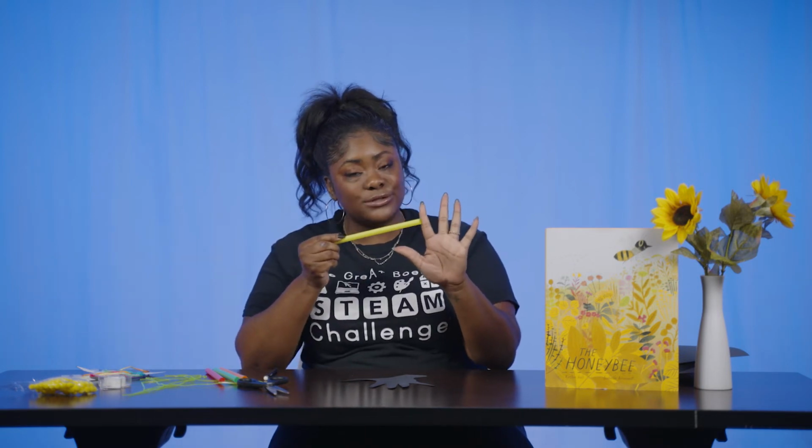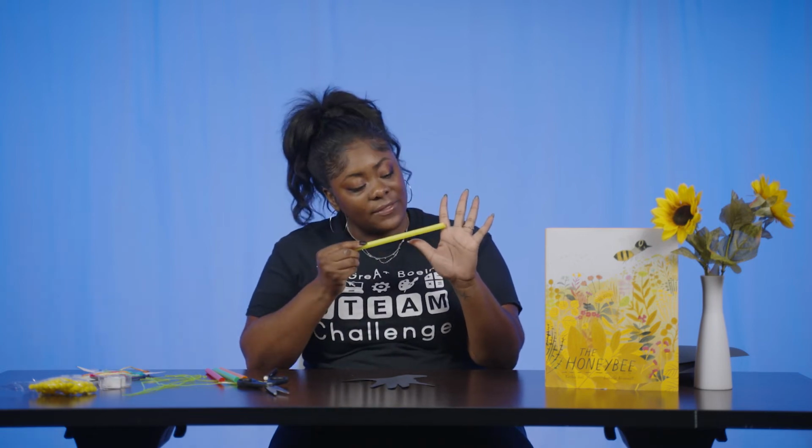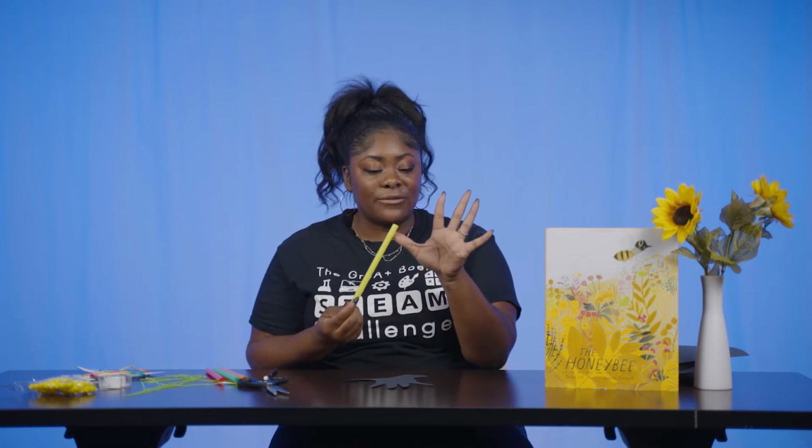All right, step 3, you're going to cut 3 small straw segments for each of your fingers and 1 long segment for your wrist. For your thumb, you will need 2 small segments and 1 long segment. If you look at your hand, on each of your fingers, you have 1, 2, 3 segments. So that's what we are going to copy. And then a long one that leads to our wrist.